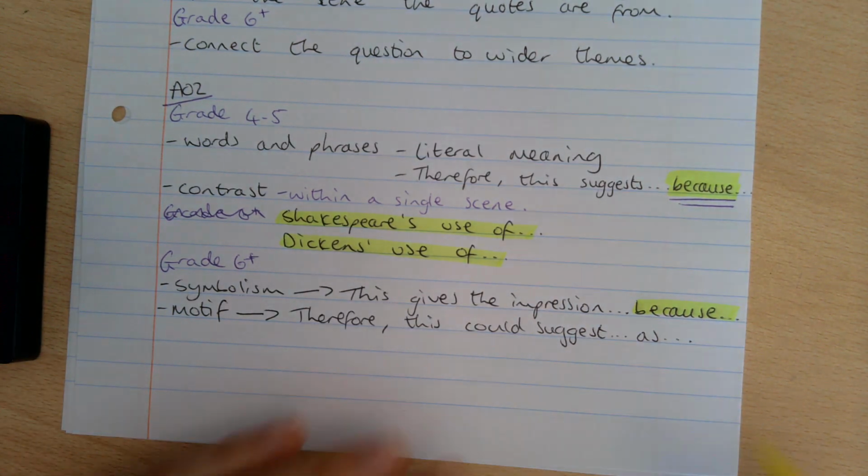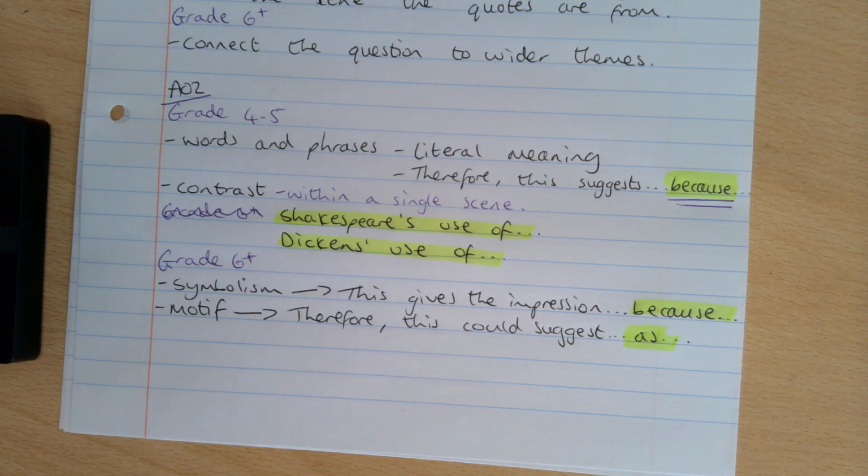And if you want to vary it up a little bit, rather than using "because", you could use "as" there. So it's one thing identifying the methods, but we've got to explain what it suggests. If not, we're not talking about the effect, and we've got no chance of then getting up into level 4 or above.